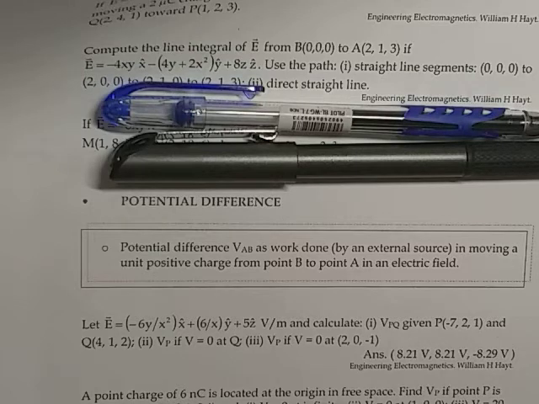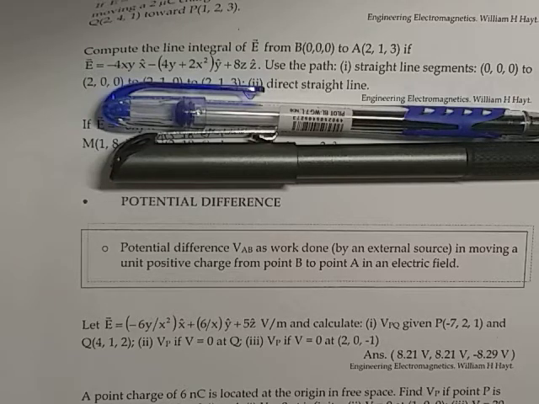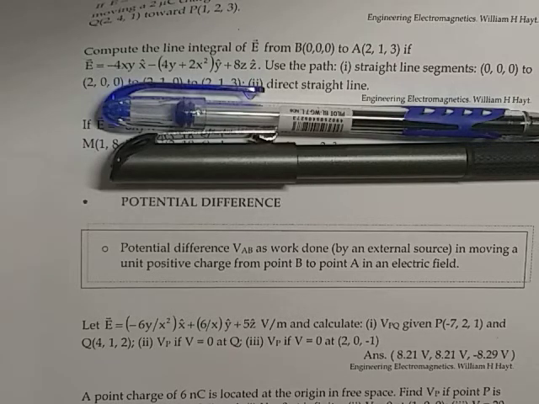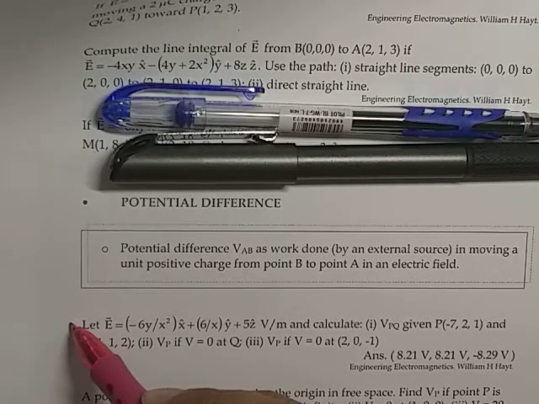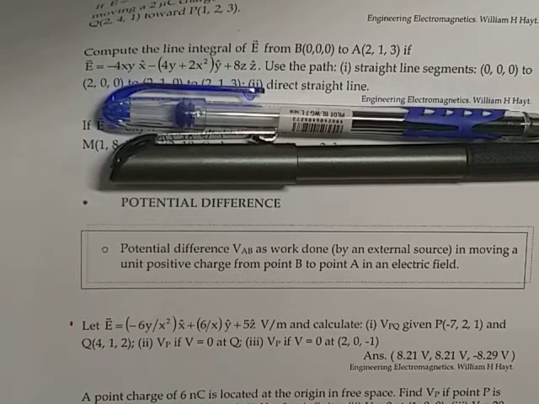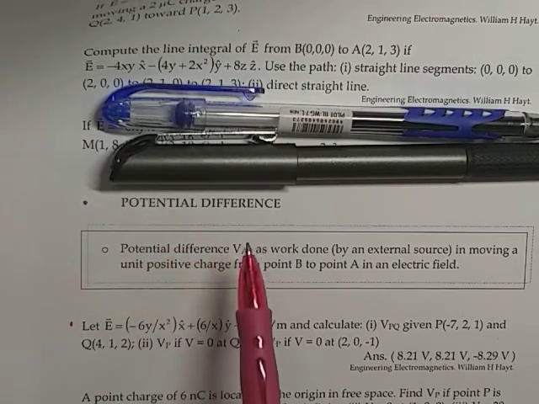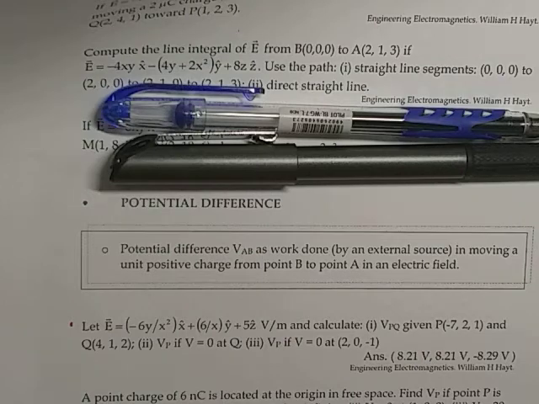Okay, in today's session we would like to do a problem from handout number 6 regarding a topic that we are currently discussing, which is potentials. So that's what we're going to do. Shown here, I'm going to focus on question number 1 under the topic of potential difference. So this is what we are referring to.